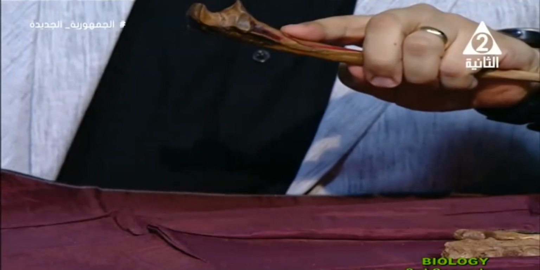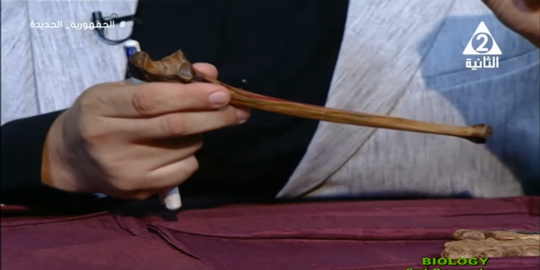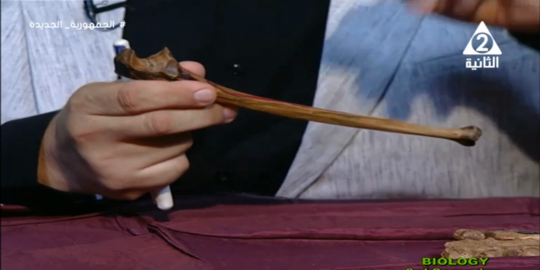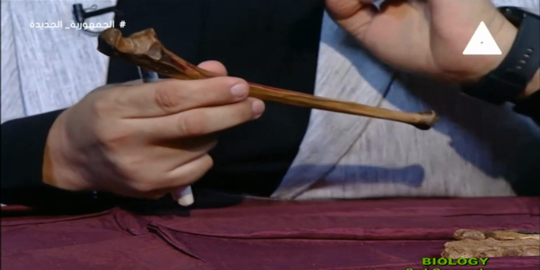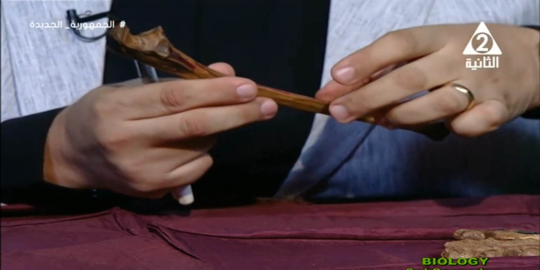So the humerus is connected with the ulna, not connected with the radius. The 2 bones together form what we call the forearm. You know the forearm? This, okay? The radius, a small bone, can rotate around the ulna. Be careful for this part. The ulna, okay, is fixed, connected to the humerus, while the radius, a small bone, rotates around the fixed ulna, okay?